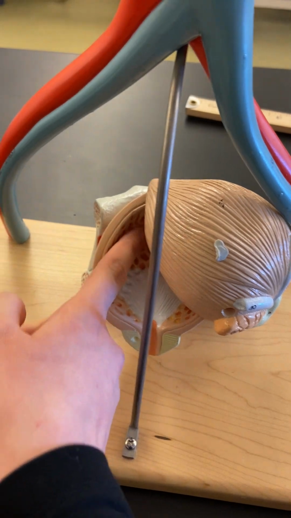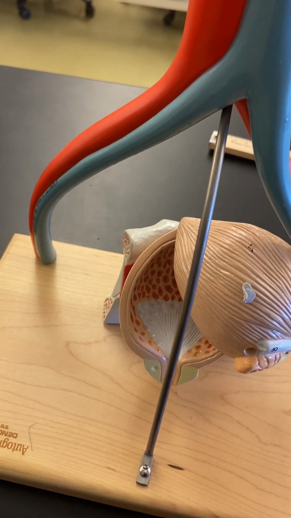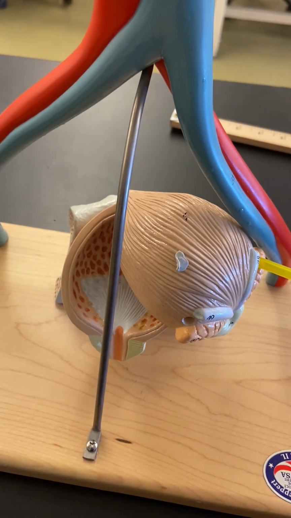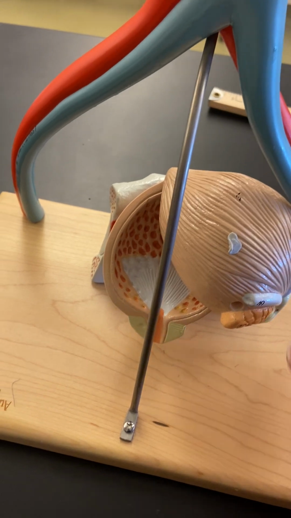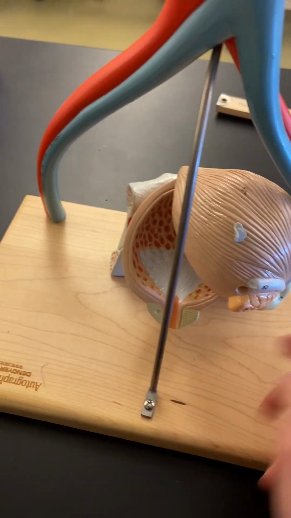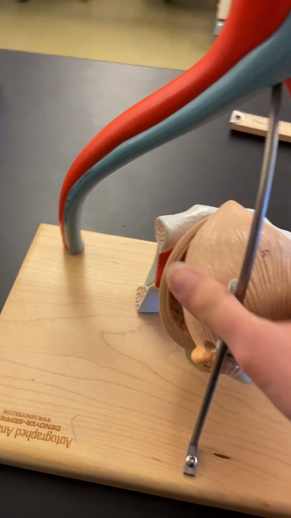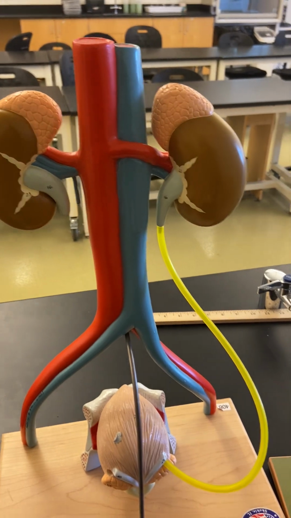The bladder has rugae inside of it as well, because it's just like a holding sac for urine. So when it fills with urine, it can expand, and then when we expel the urine, it can go back to its normal size. And then this here would be the urethra. Okay, so those are the major structures of the urinary system.